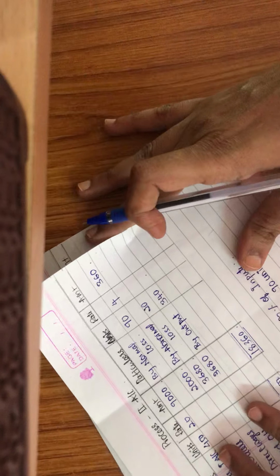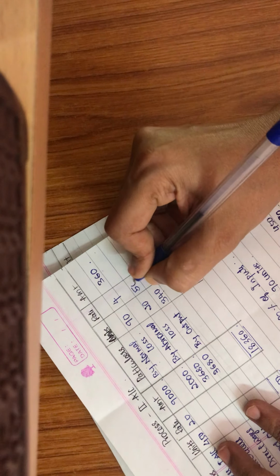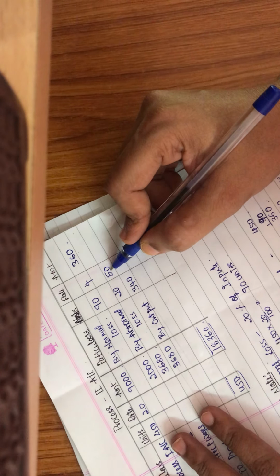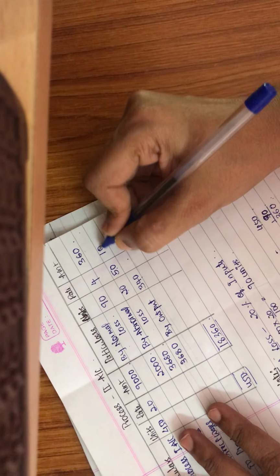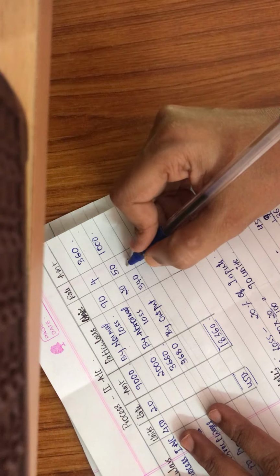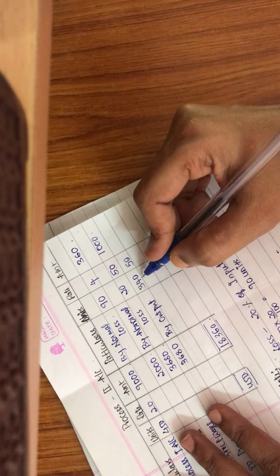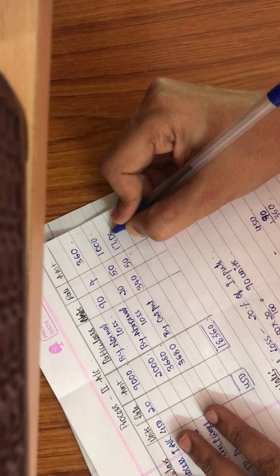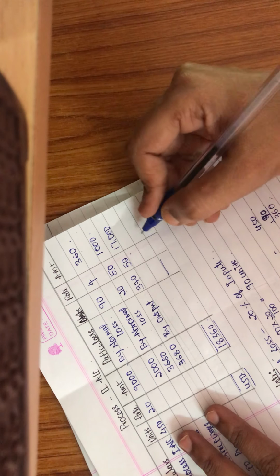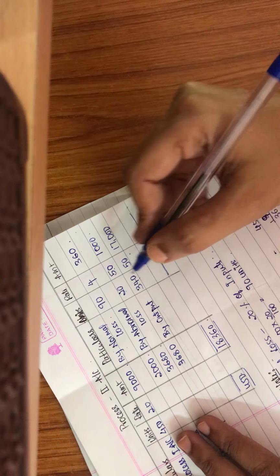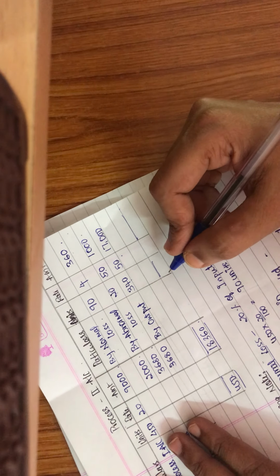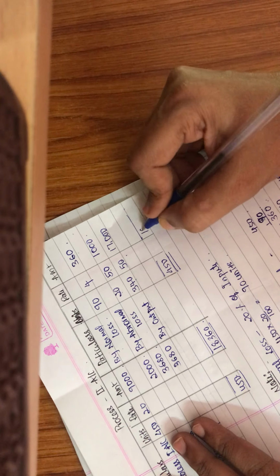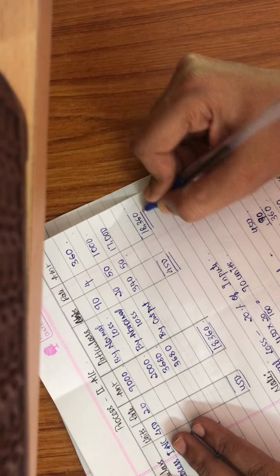So abnormal loss is 50 per unit. 20 into 50 we will get 1,000. Then here also the rate is 50. 340 into 50 we will get 17,000. Total all the things, so we will get 450 units and here also 18,360.